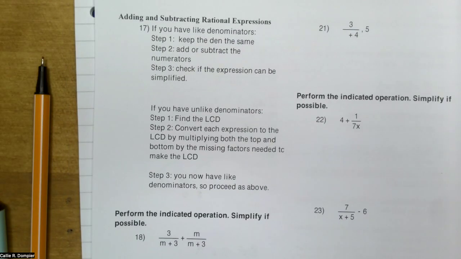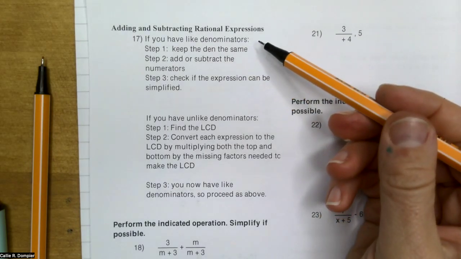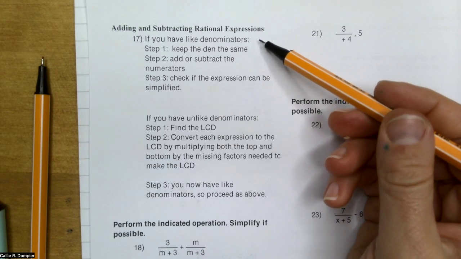All right, now we're just going to work on adding and subtracting fractions. So remember, for adding and subtracting any fraction, if the denominators are the same, you just leave the denominator the same and add the numerators together, okay? Check if the expression can be simplified. If you have unlike denominators, find the least common denominator, convert each expression to the least common denominator by multiplying the top and the bottom by the missing factors needed to make the least common denominator. Then proceed as before, because now you have like denominators.